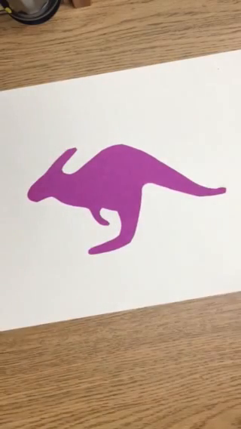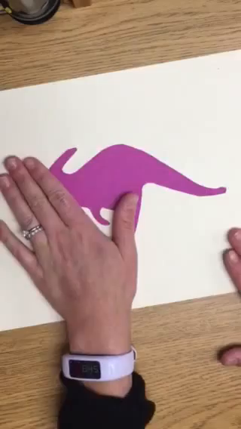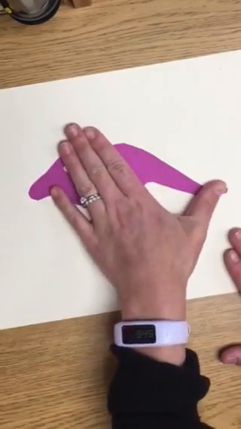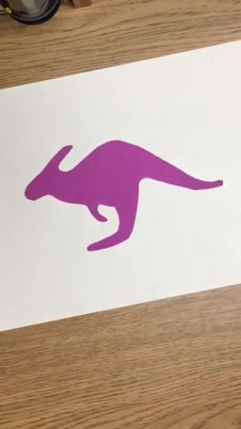Okay? So really, that's all we're going to do today. Draw your animal, cut him out, glue dots with your red glue around the outside edge, and then we are going to put this on the drying rack.